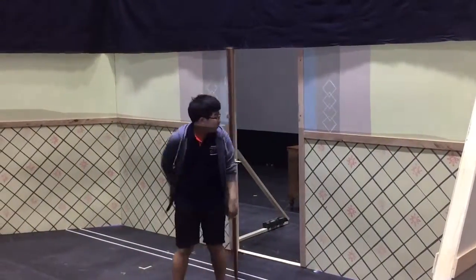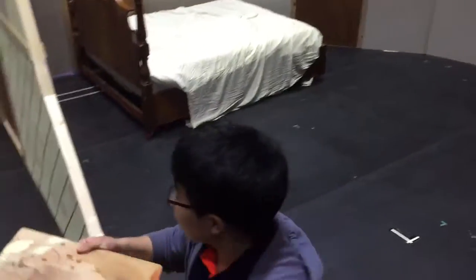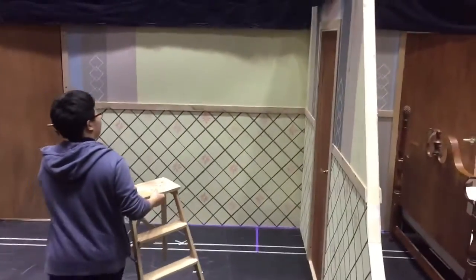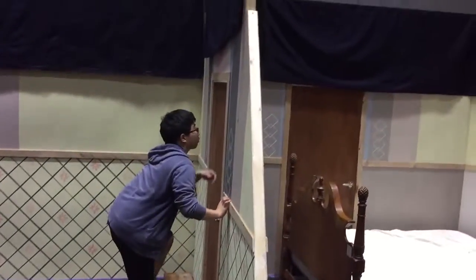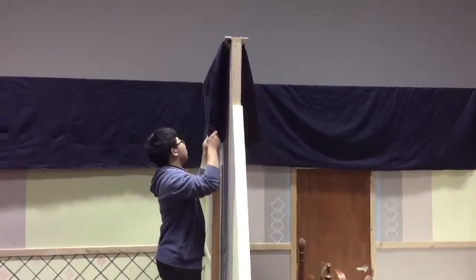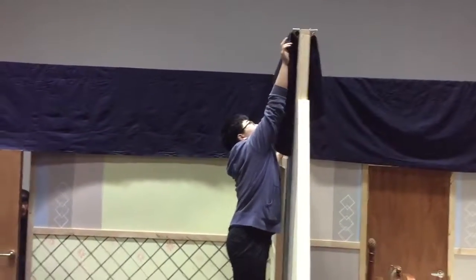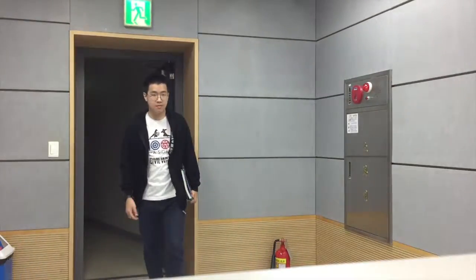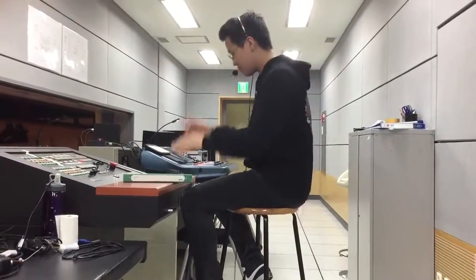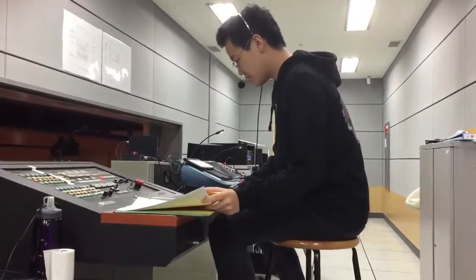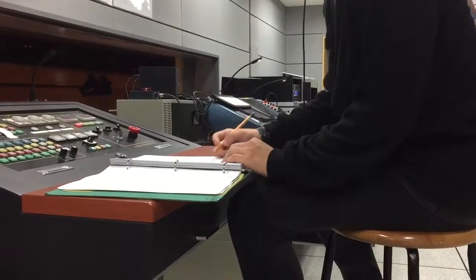Gabriel, the crew chief of the production, inspects the set before rehearsal. For the stage manager, now is the most crucial part of his job, getting the show cues in his script, making sure that all lights, sounds, and effects happen at the right moment.